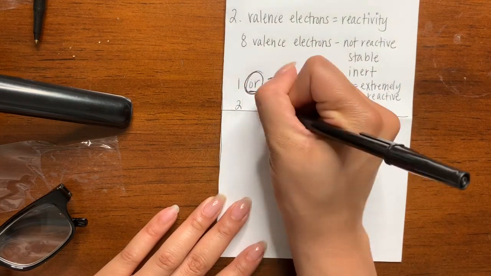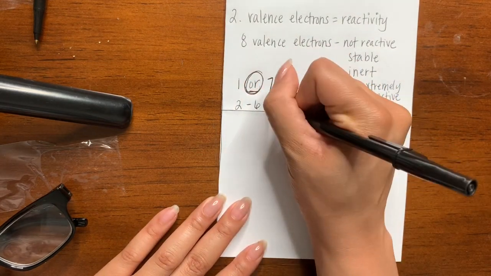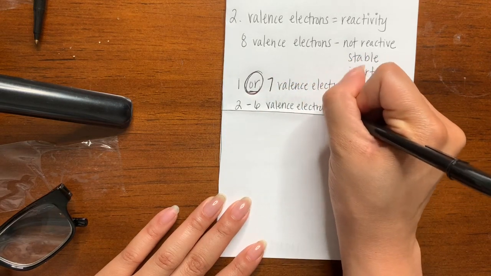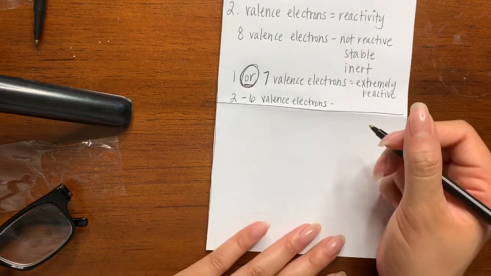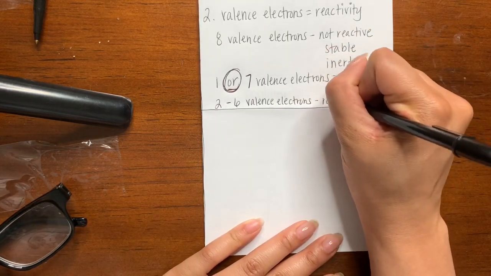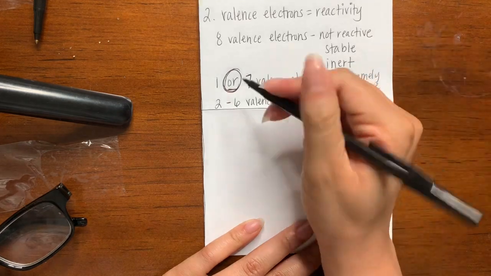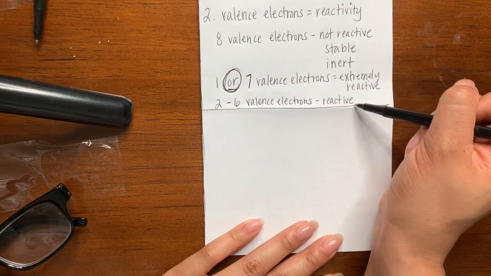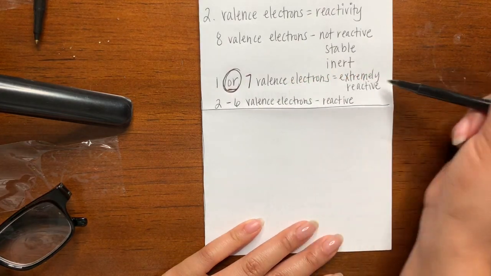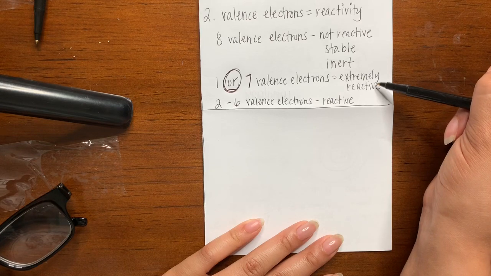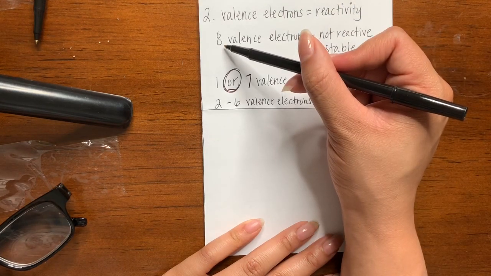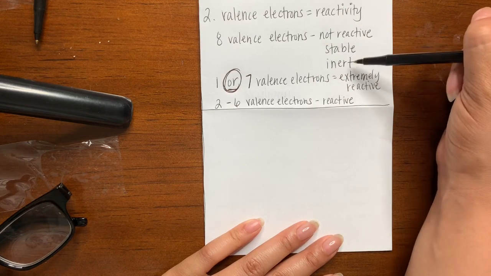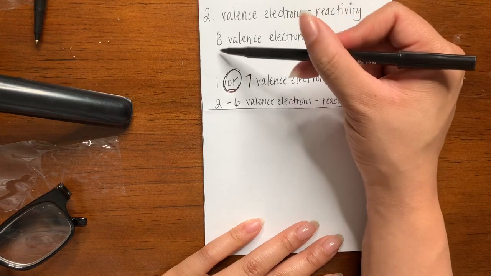If you have 2 through 6 valence electrons, it's just simply reactive. They will react, but not as extreme as 1 or 7. So 2 through 6 is reactive. 1 or 7 is extremely reactive because the goal is 8. 8 valence electrons are not reactive at all. They're stable or inert. And this is the goal for everyone.